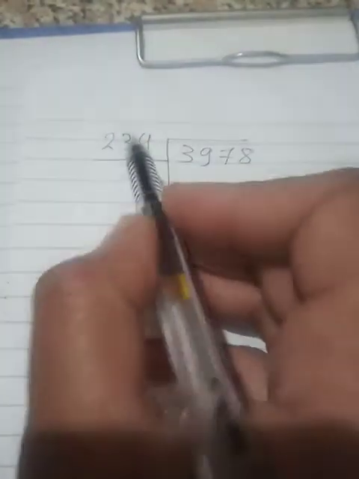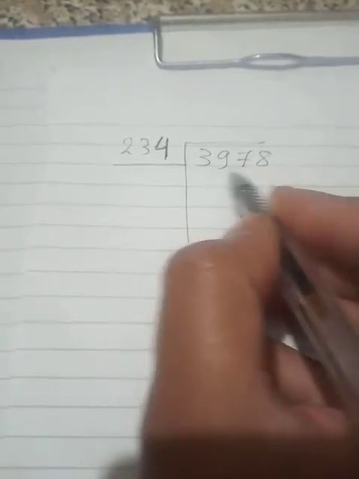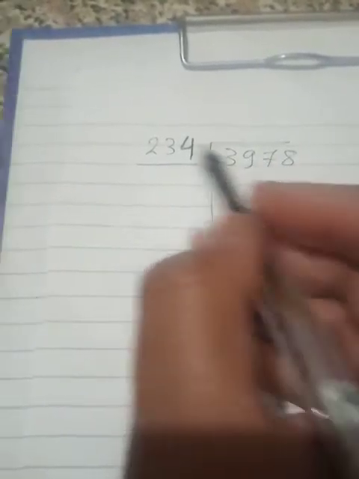Primary, as we know, I have a 3-digit number. Then I will take the 3-digit number here, 397 divided by 234. I will make a table here for searching.